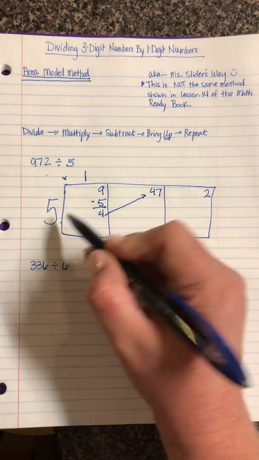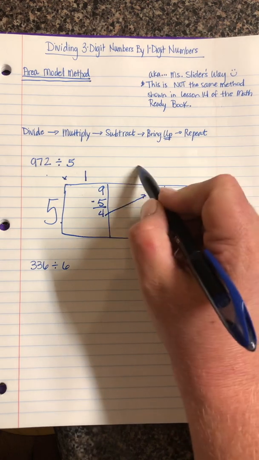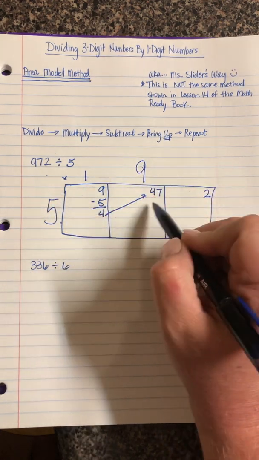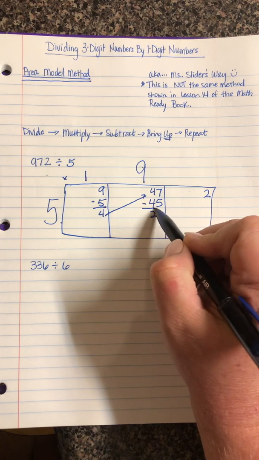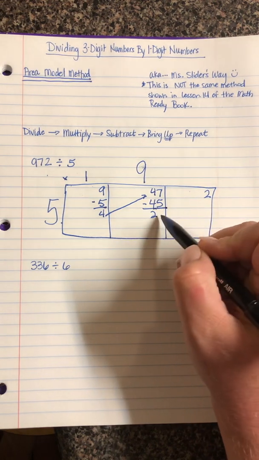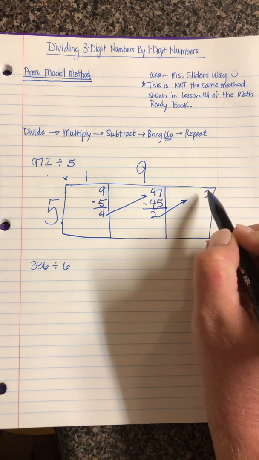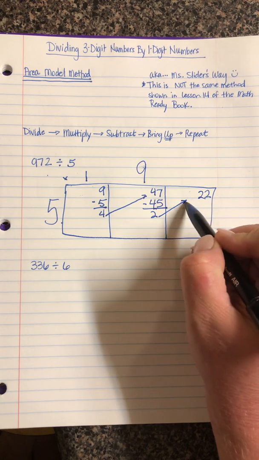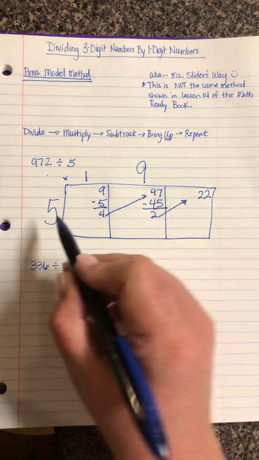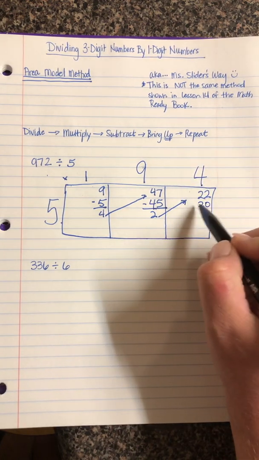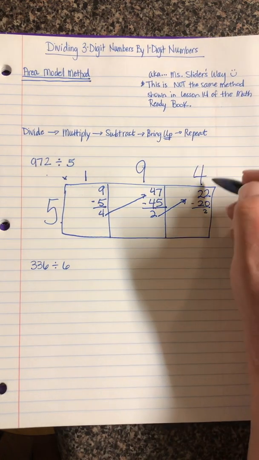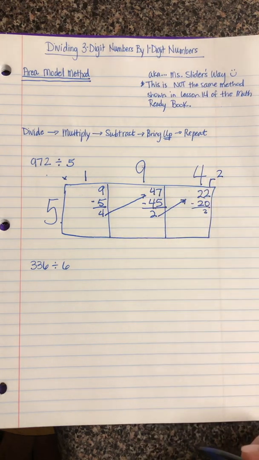Divide 5 into 47. That will be 9. 9 times 5. Subtract. And bring up. Now repeat again. 5 will go into 22 4 times. 4 times 5. Subtract. And we stick our remainder right here. Okay, let's do this next problem.